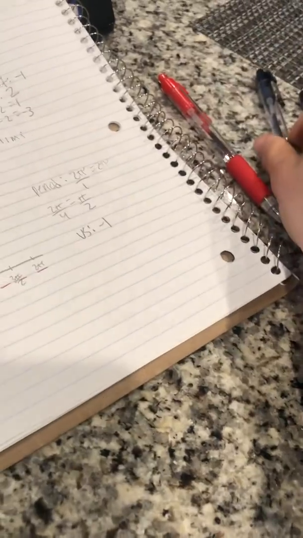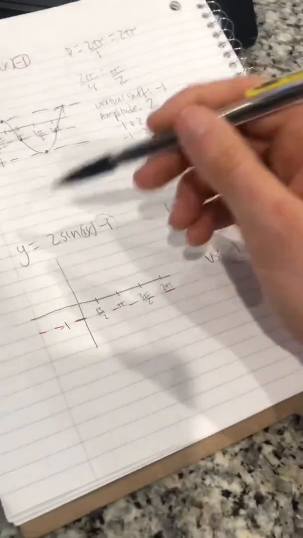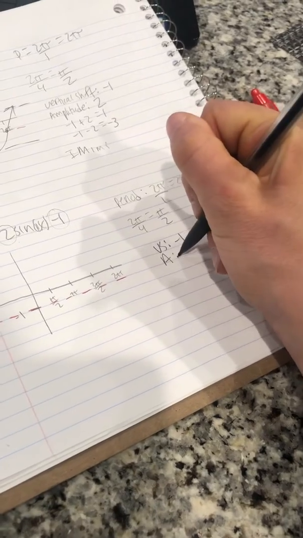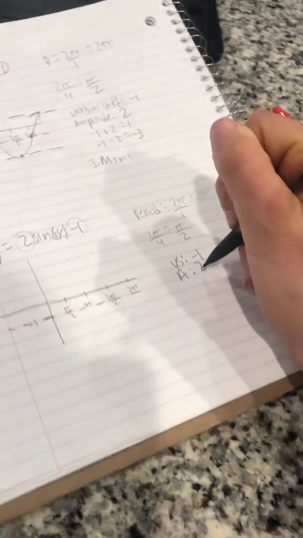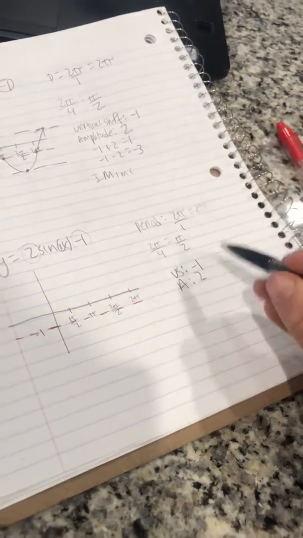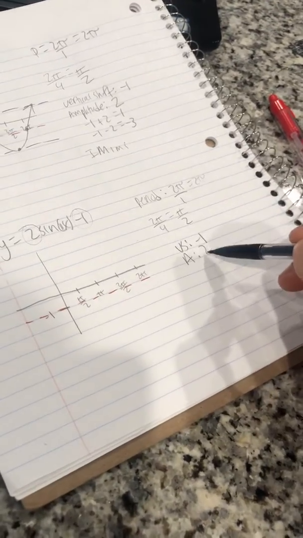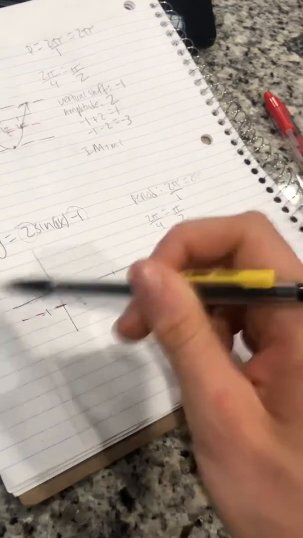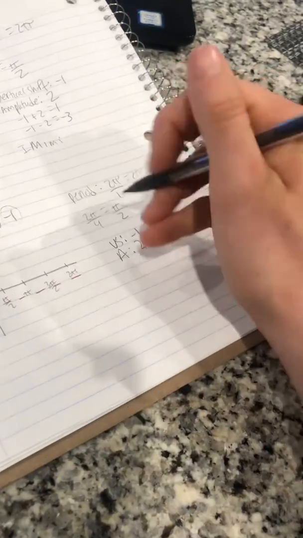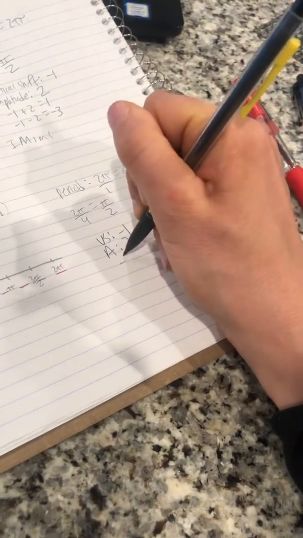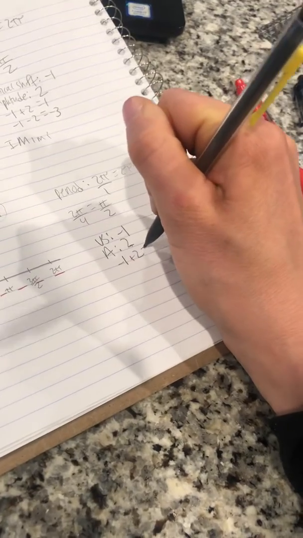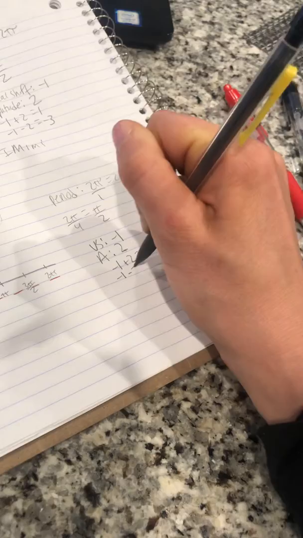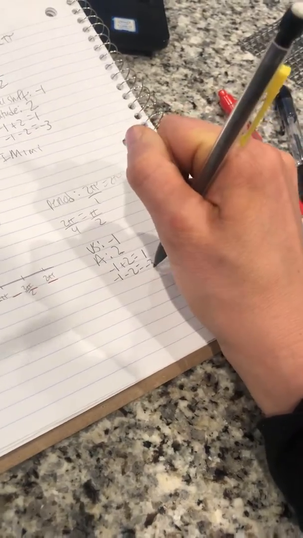So next, we want to look at our amplitude. So our amplitude is 2 here. So what this tells us now, we want to use our vertical shift and our amplitude to find our maximum and our minimum for this graph. So what we can do is say my vertical shift, so -1 plus 2, which gives me 1, and then -1 minus 2, which gives me -3.